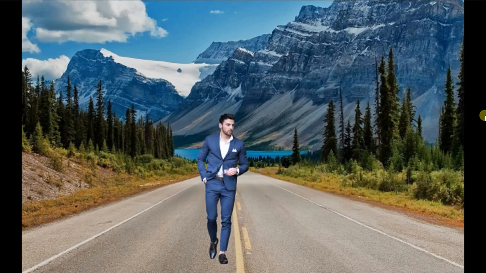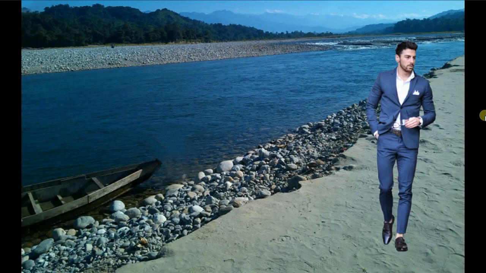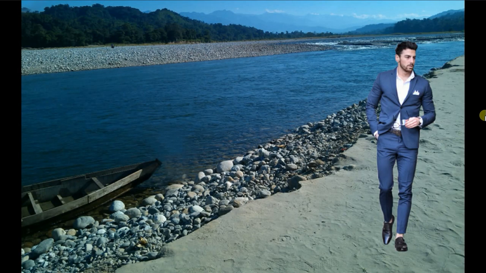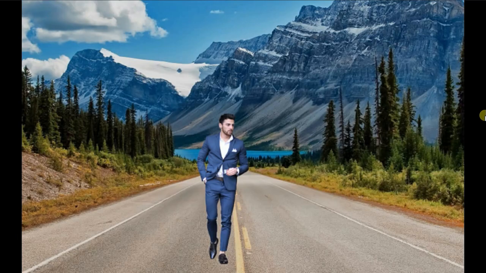Hi guys, today I'm going to show you how to change the background picture using Photoshop. It's a very simple method, a very simple way to change your background picture easily.